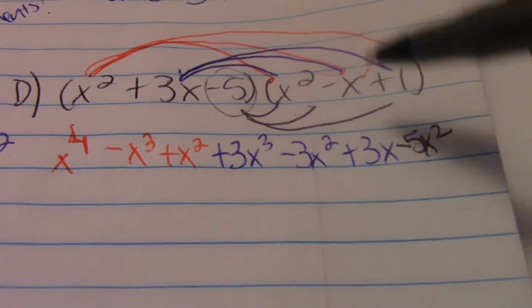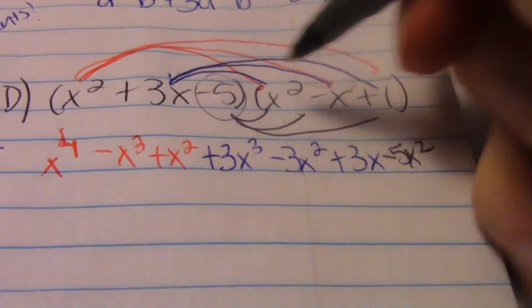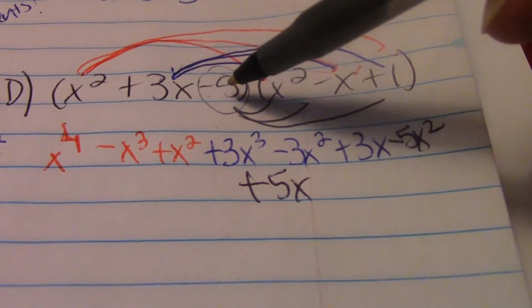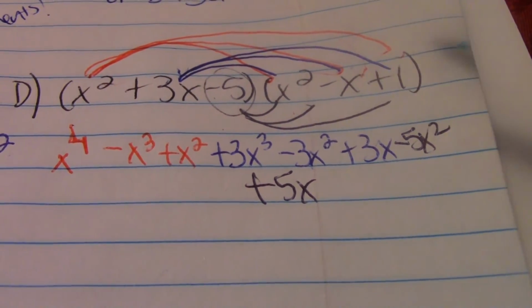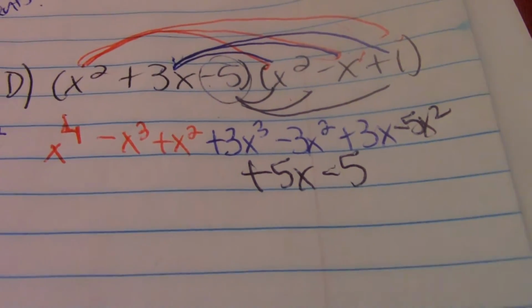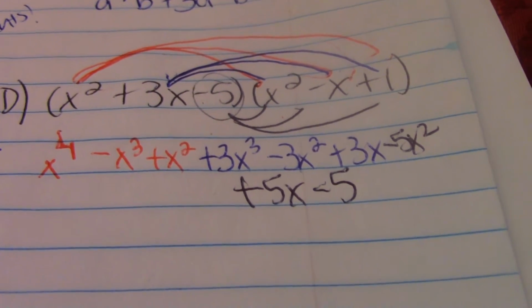I ran out of room, so I'm going to come to the next line. Negative 5 times negative x makes negative and negative makes a positive 5x. Negative 5 times 1 makes a negative 5. This really should be all on one line. I just ran out of room, and so it's fine. We just need to make sure our answer is all in one line.